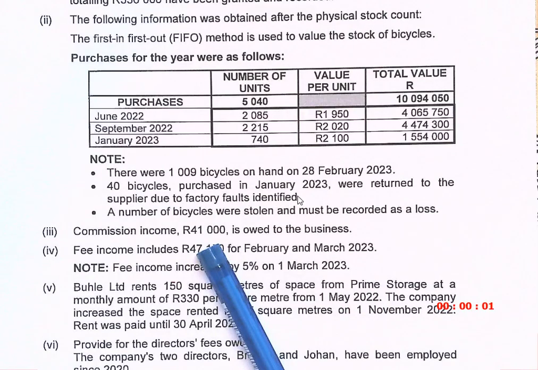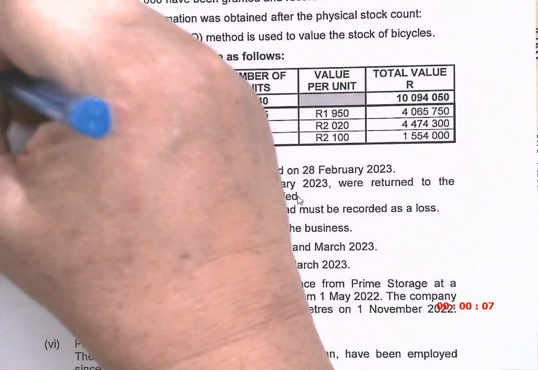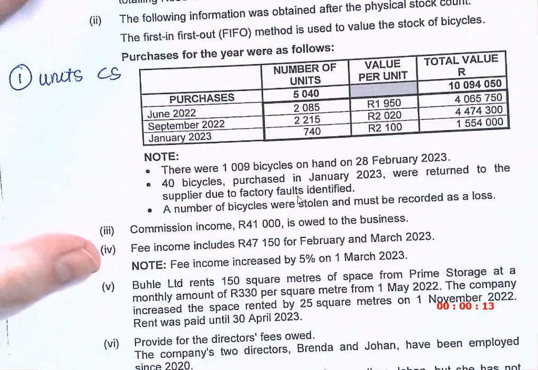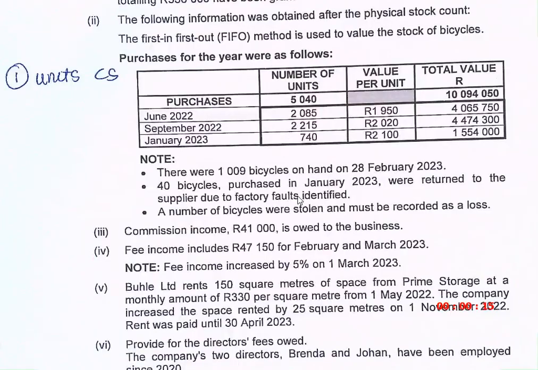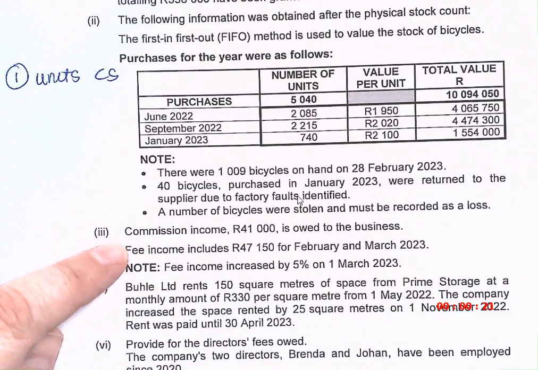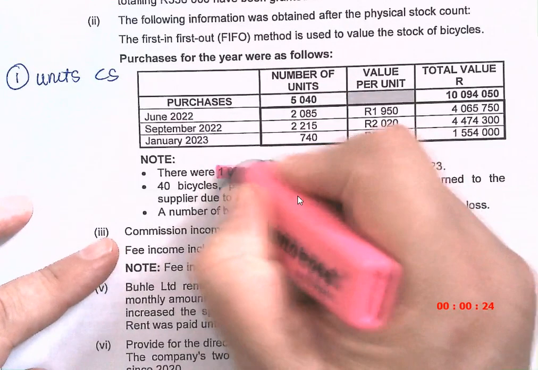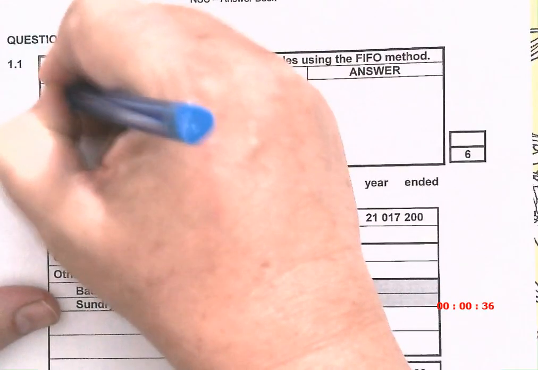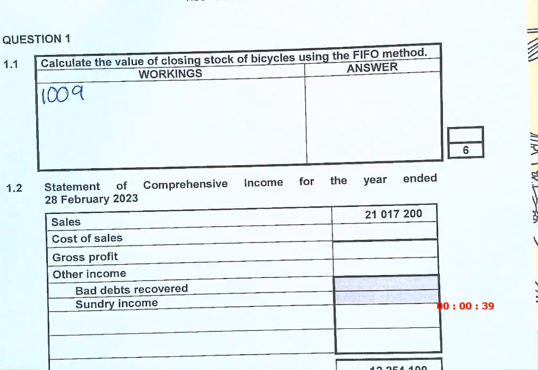To calculate the stock, the first thing you do is you want to see what is the units of my closing stock. That's the first thing I look at. And now when I go look there, I see I have purchases and then I have a note. There were 1,009 bicycles on hand. So my closing stock is 1,009. And what I do then is I write for myself that 1,009 here in the corner, that I know this is the amount of bicycles I need to give a money value to.